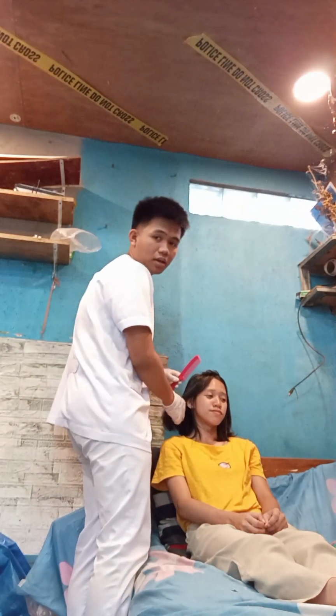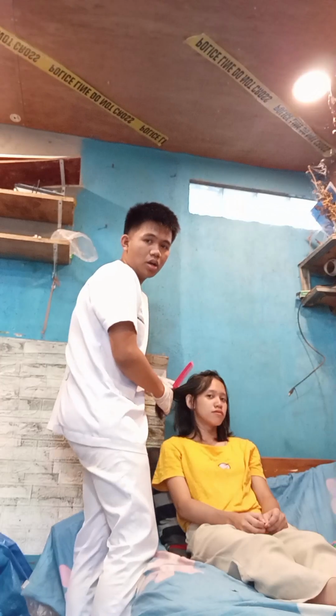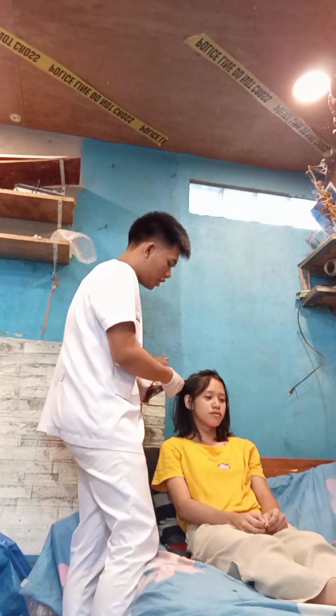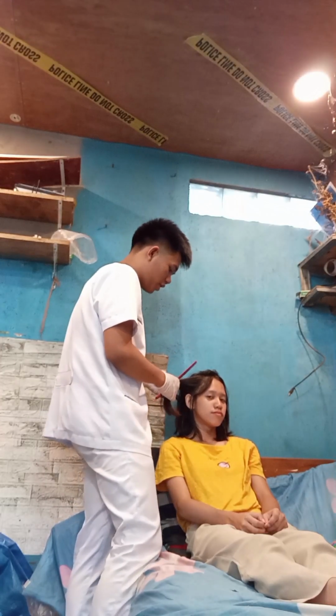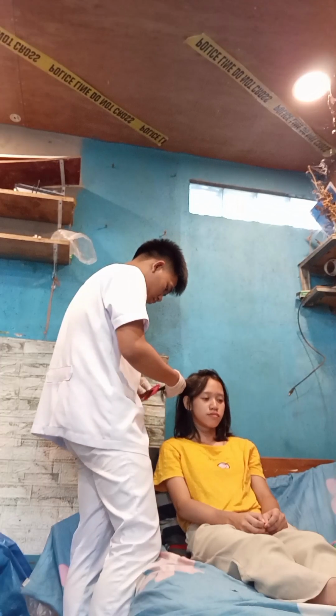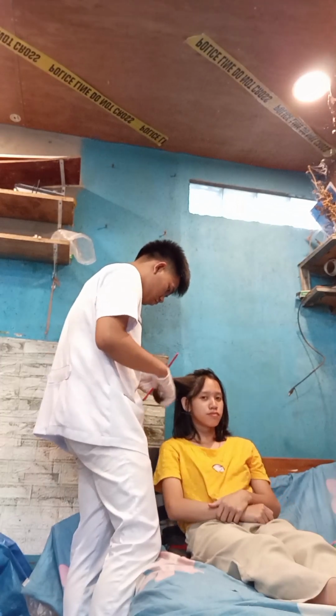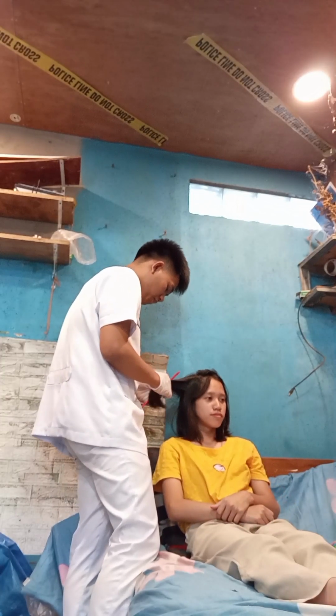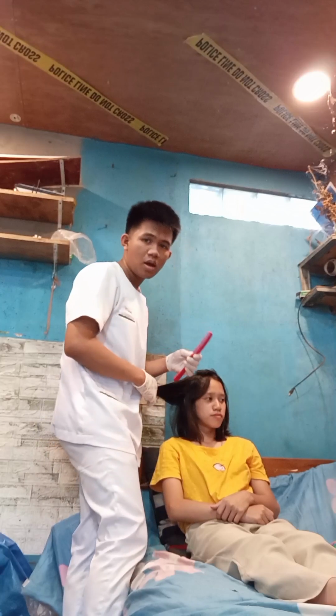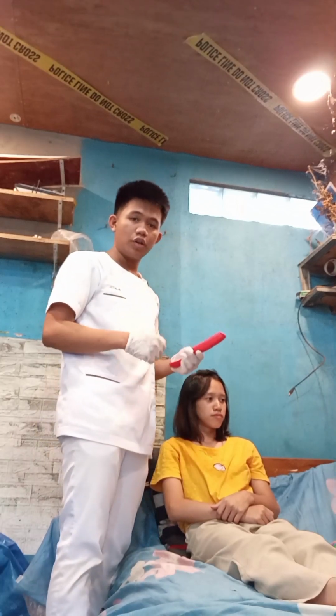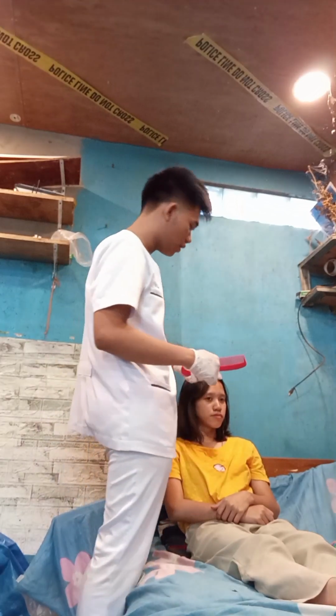So, inspect the texture or the thickness of the hair or the thinness. And inspect for infection or infestation behind the ears and the neck.